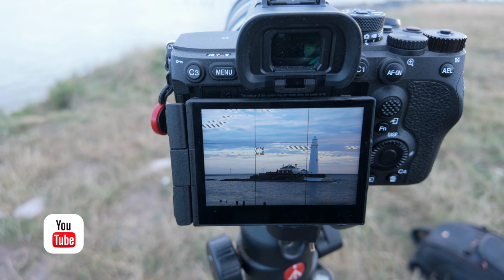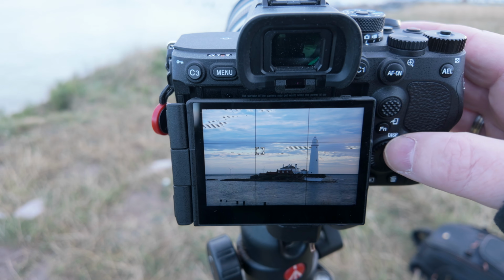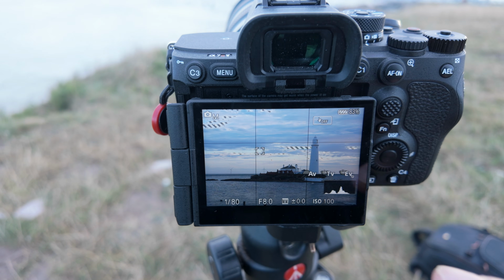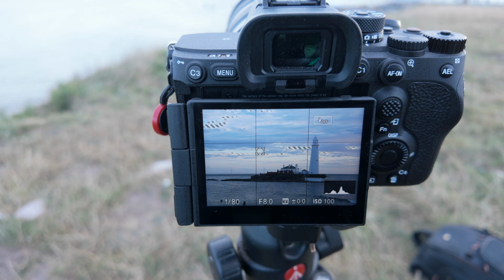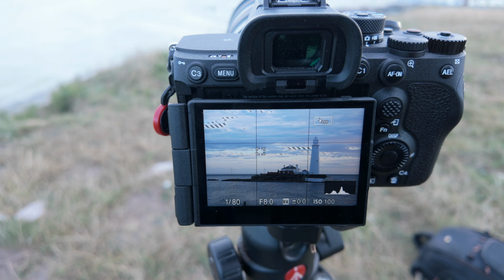So this is the metered exposure, and as you can see on the screen it looks a little bit dark, but that may not be a good representation. If I cycle through the screens, you can see the histogram here. It's pretty much bang in the middle, but I can actually lighten this up. So what I'm going to do first is overexpose the image by decreasing the shutter speed, so making the shutter speed longer, and then we'll see how these images come out.